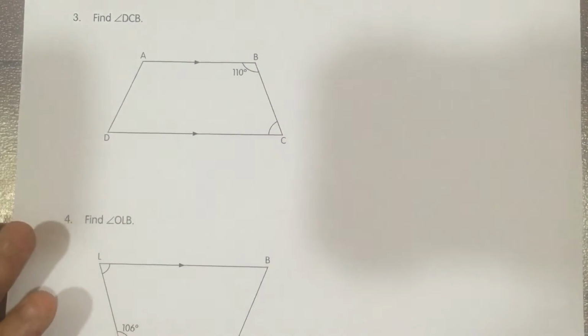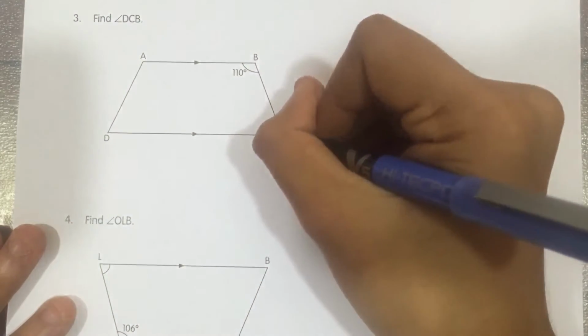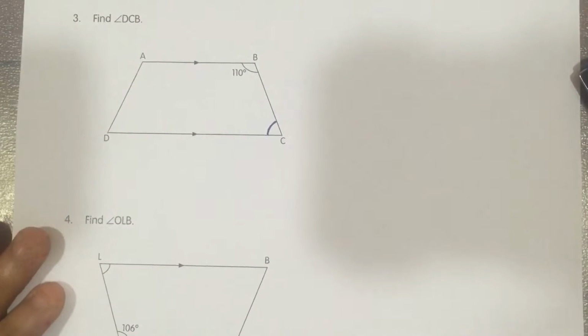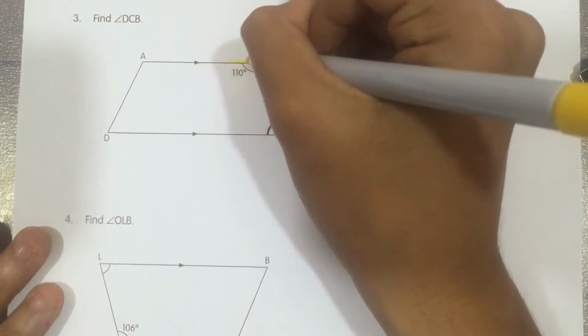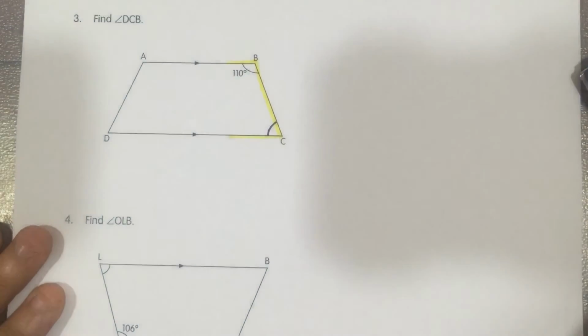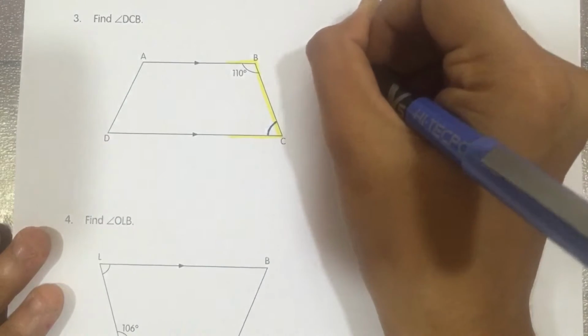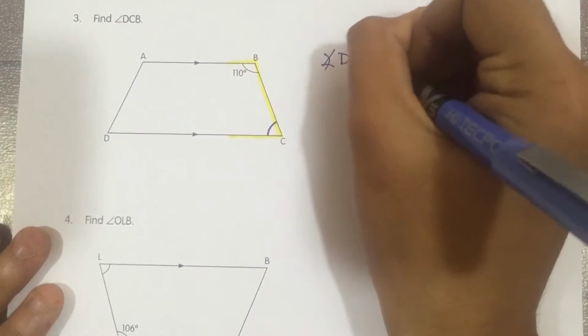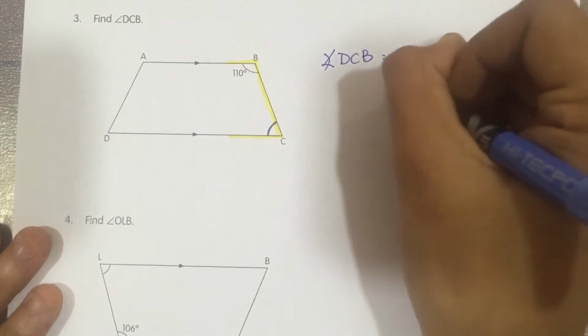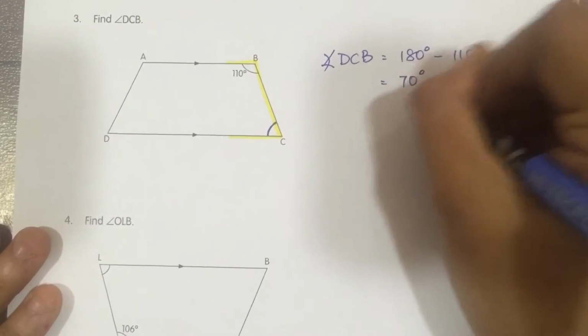Find angle DCB, that's here. So we have two parallel sides, and the angles in between add up to 180. So angle DCB is 180 minus 110, which is 70 degrees.